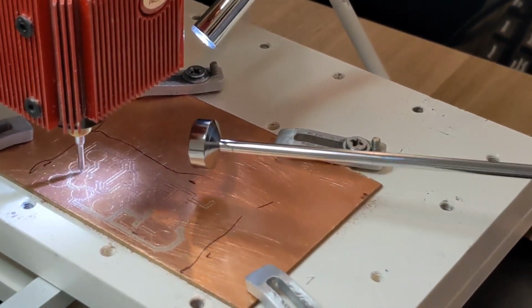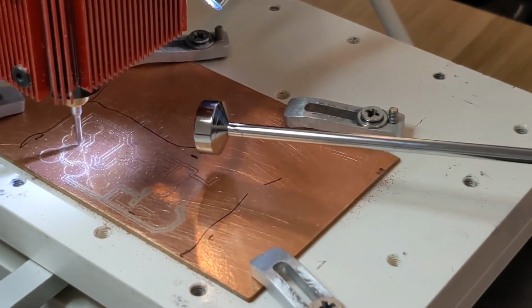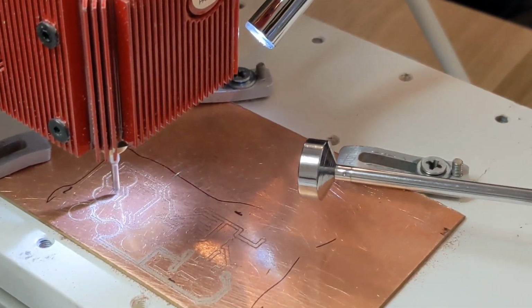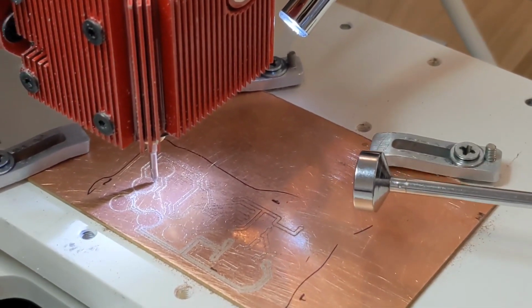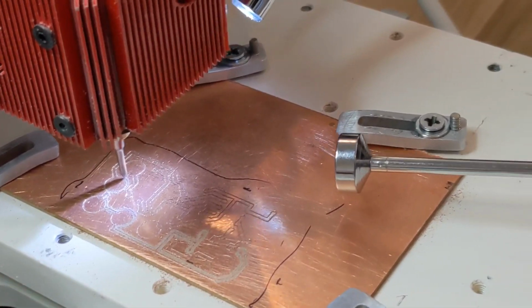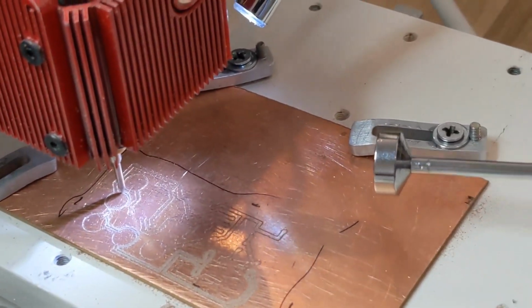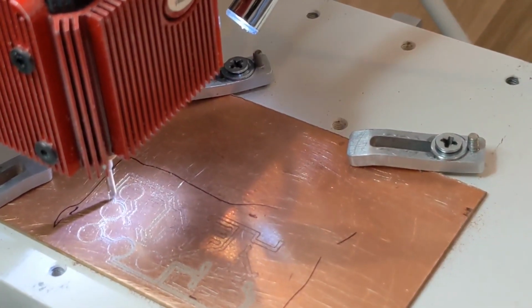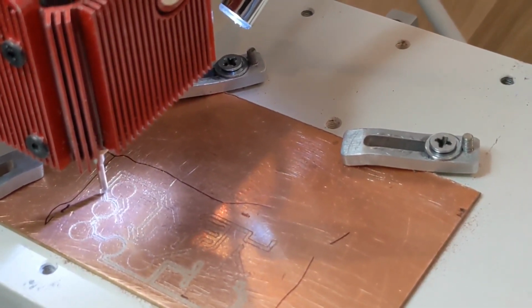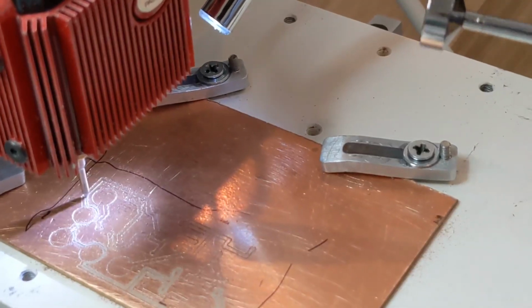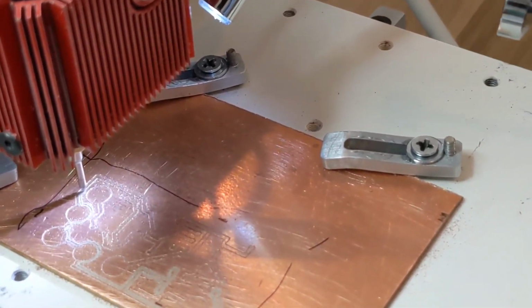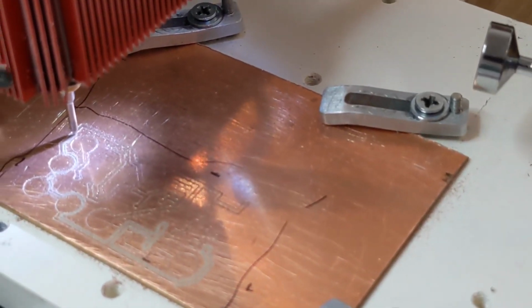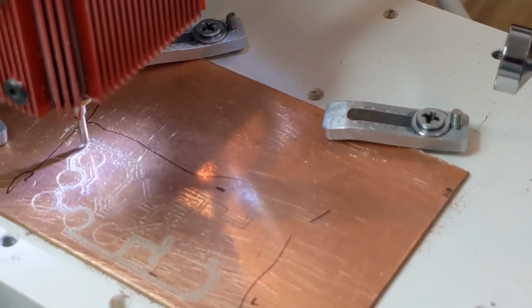You can see the PCB formation, or milling, or tracing going on. Once it's finished, it will be ready for placing the components. And it's nice because it's a homemade PCB, so I could prototype here, and once I'm sure about it, I could send it out.